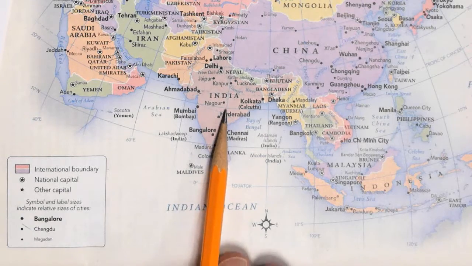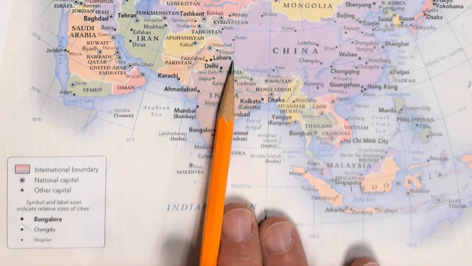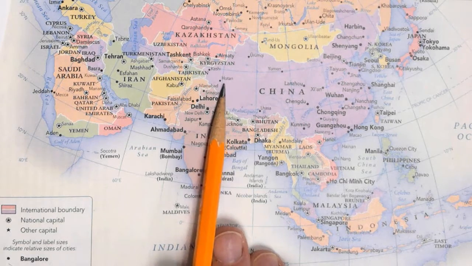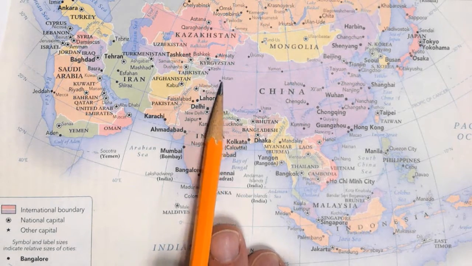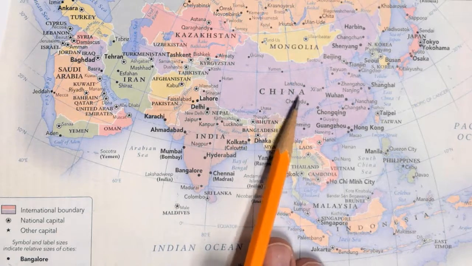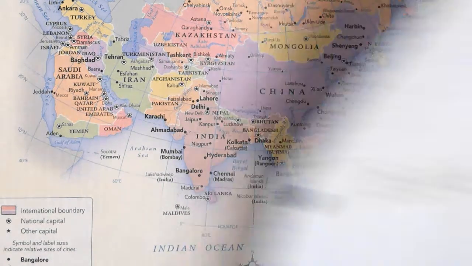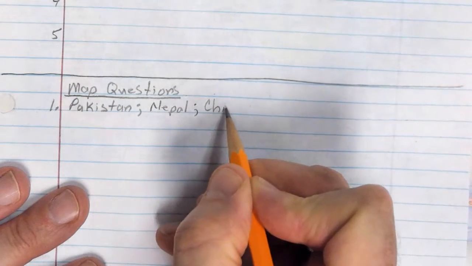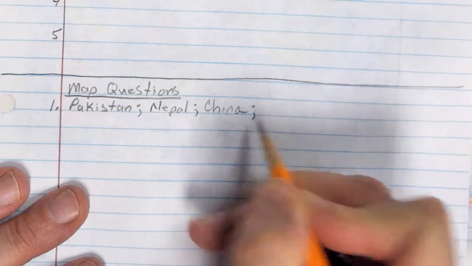So I'm going to follow that line straight up. And what's that purple country I get to right in here? Well, now, is that the country name right there next to that dot? No. The purple country is, what's that name? China. All right, we'll go back to our sheet. And the answer is China.